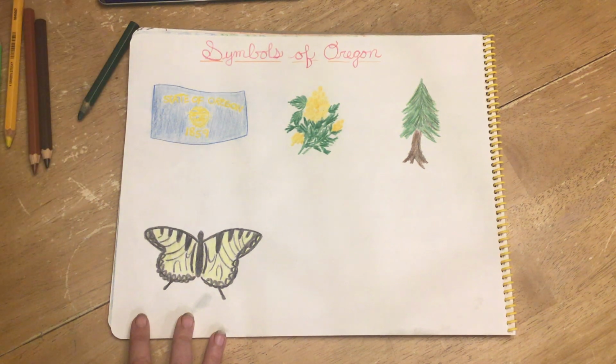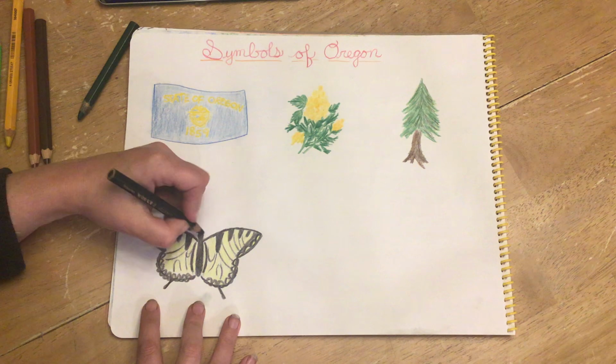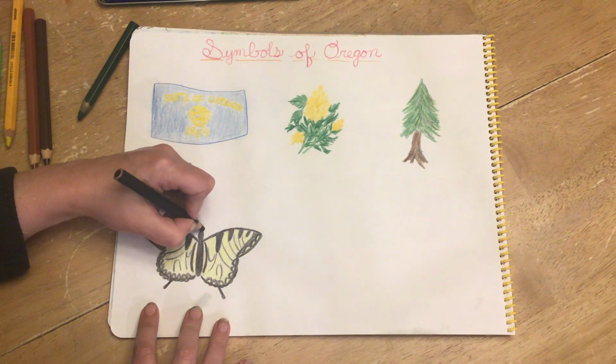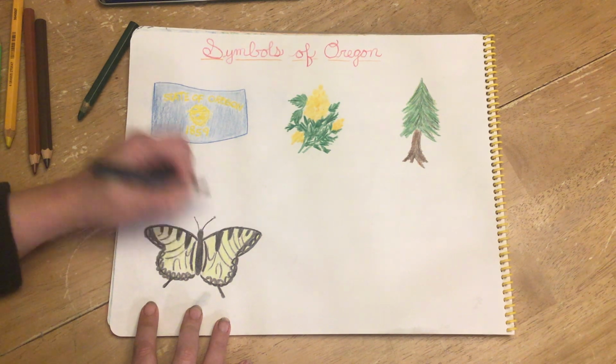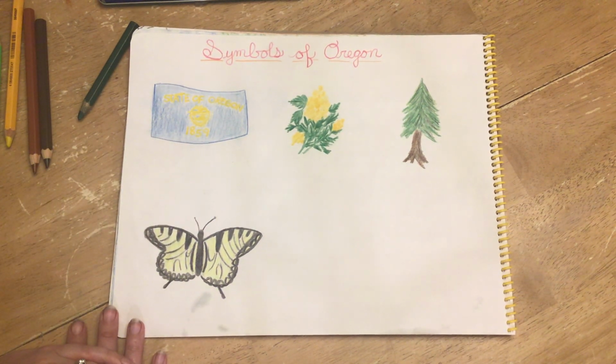And last but not least, because I know this is probably driving Ariel absolutely crazy with her love of animals, we need some antenna for our butterfly. And there's our state insect.